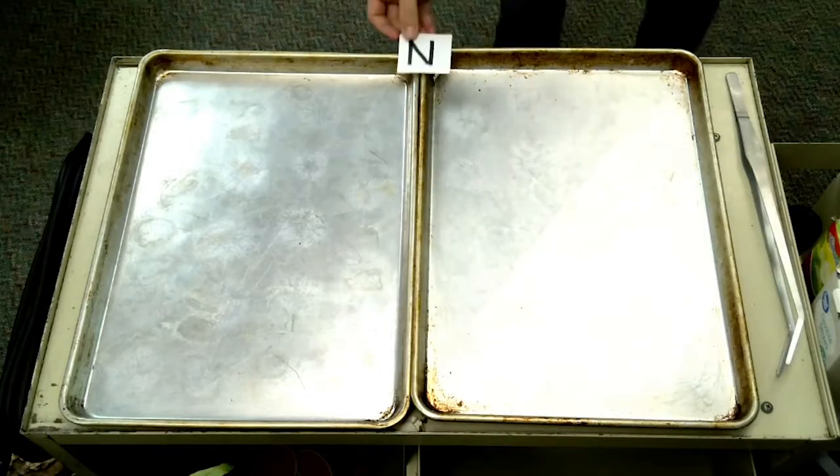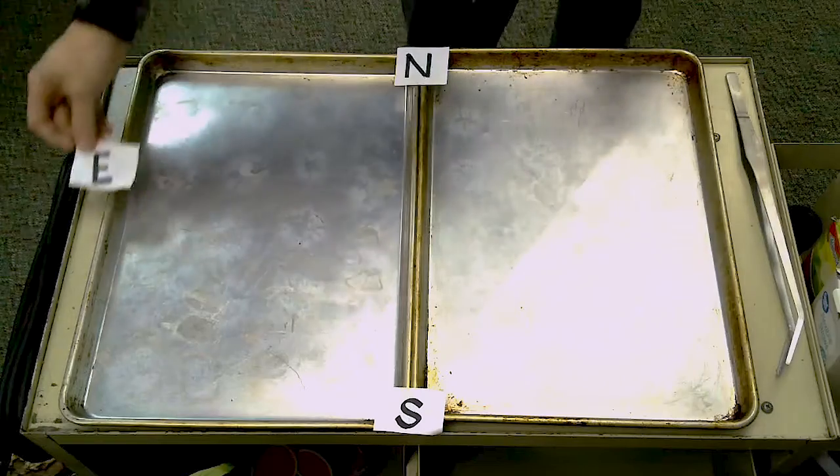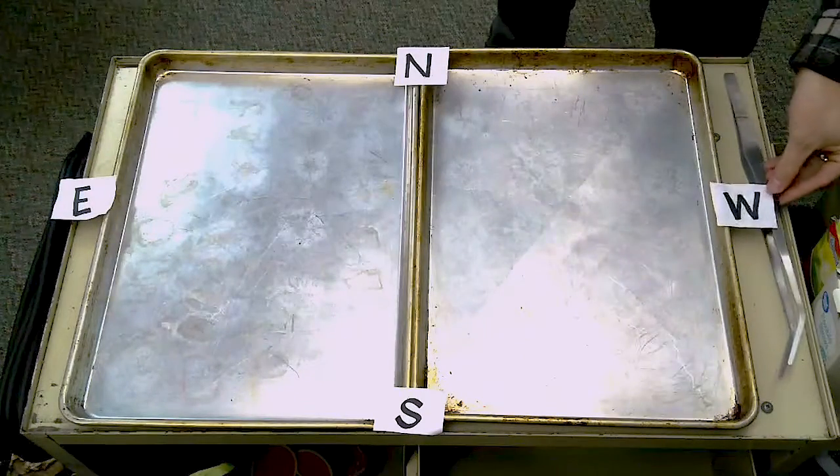First, we need a couple cookie sheets, and we're going to label the cardinal directions to use as a reference. North, south, west, and east.